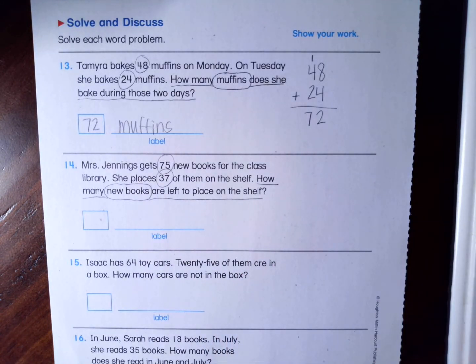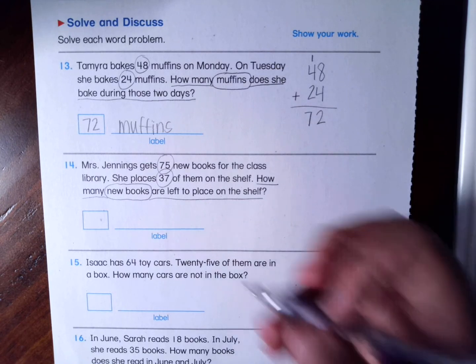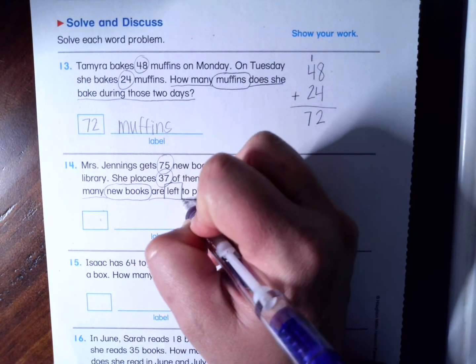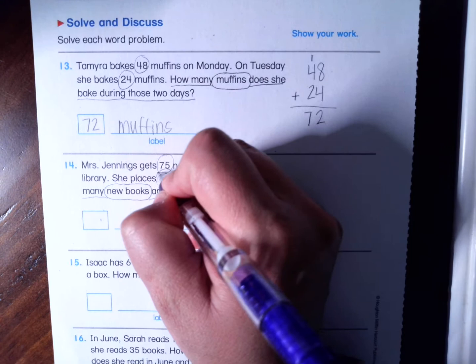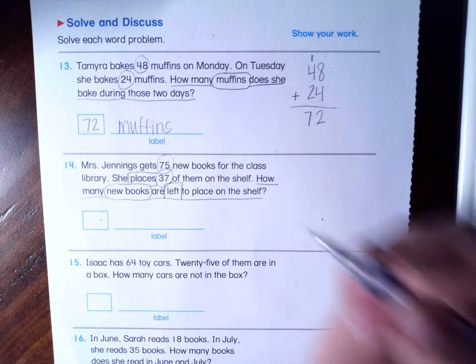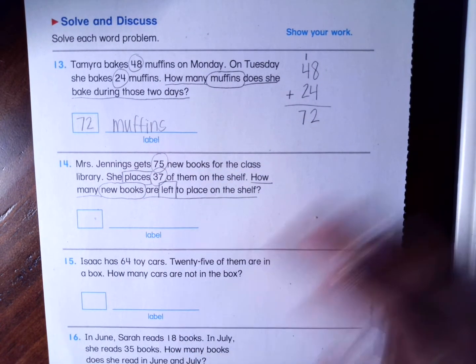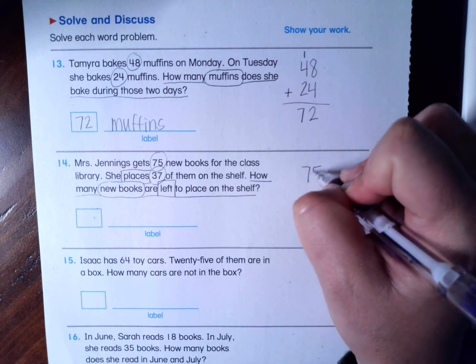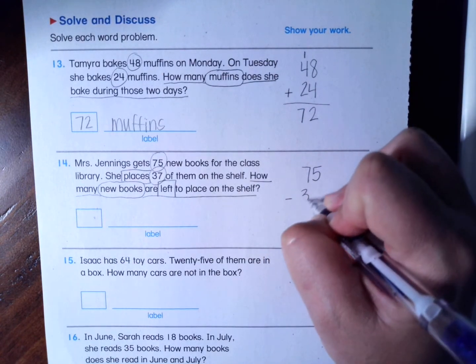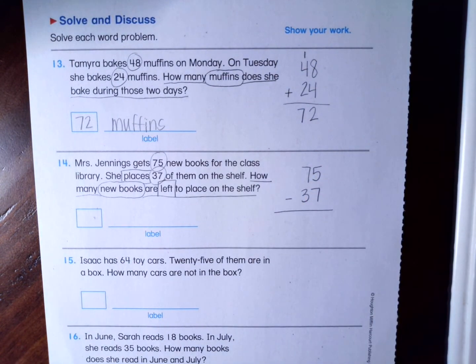And I'm going to put a box around any clue words. So I see the words are left, right? So left tells me that I may be missing a partner. And I know that she's placing or putting 37 of them somewhere. So that tells me that I am going to subtract this time. So we have 75 minus 37. Why don't you pause the video and solve this problem on your own?